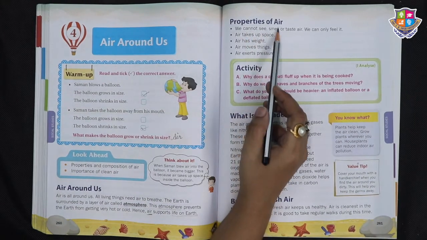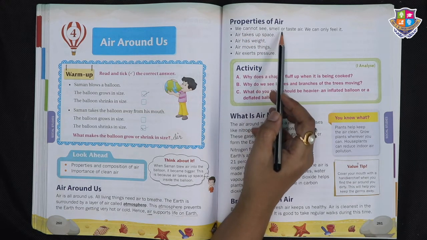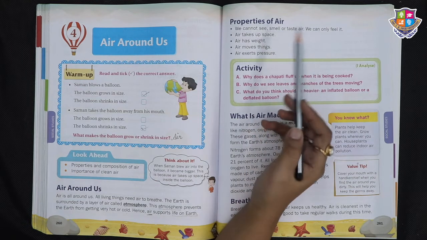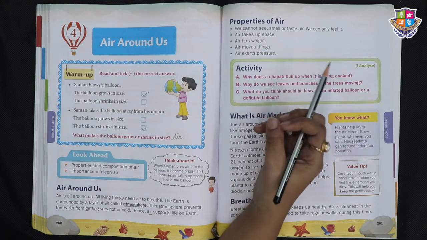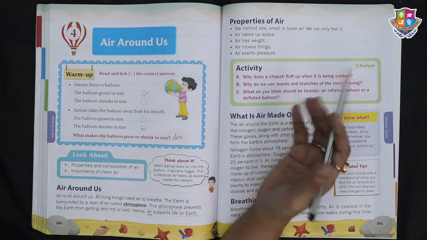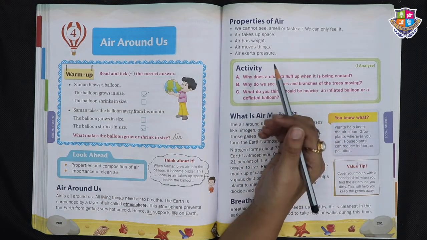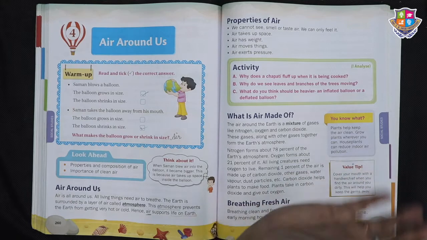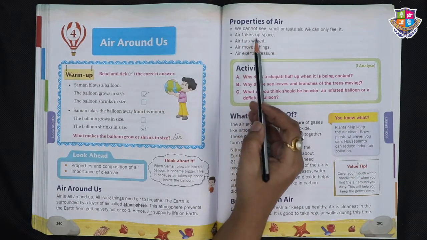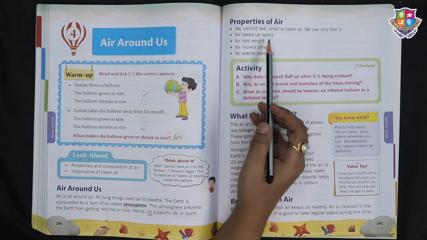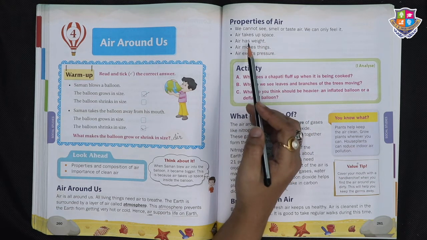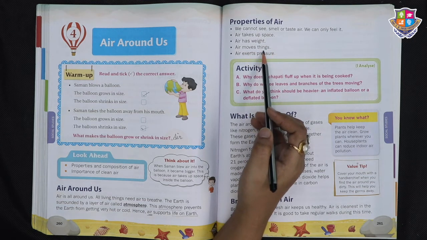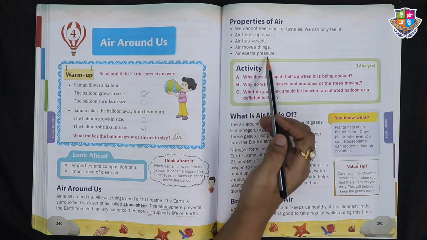Now, properties of air. We cannot see, smell or taste air. We can only feel it. So air, we cannot smell, we cannot see, and we cannot taste. What we can feel? We can feel the air. Air is present everywhere. Air takes up space. So air takes up the space. Air has weight. Air has also weight. Air moves things. Air exerts pressure.